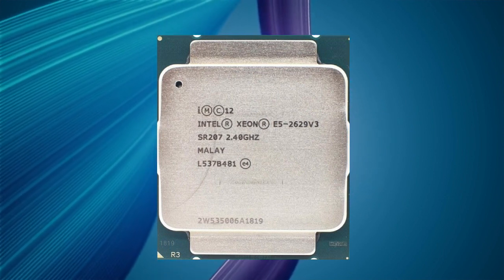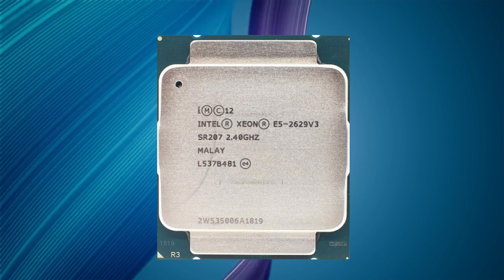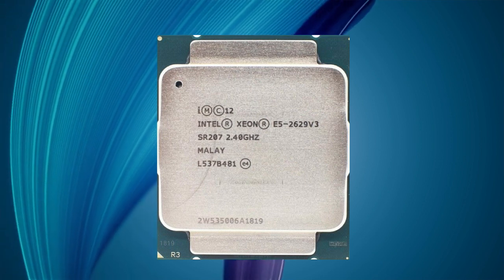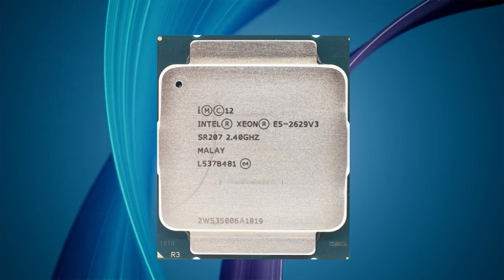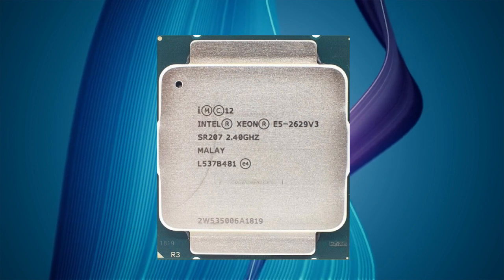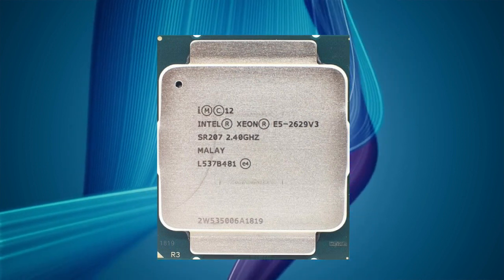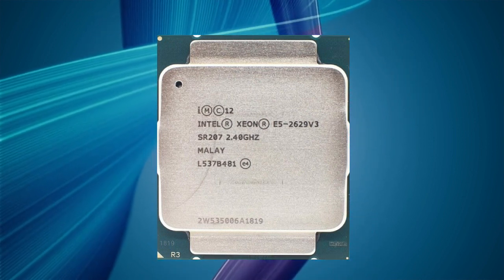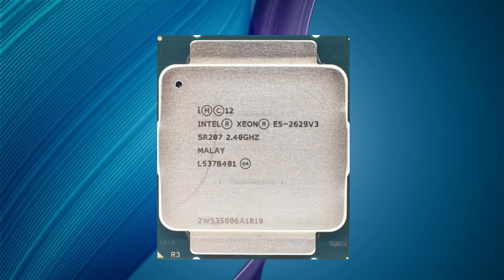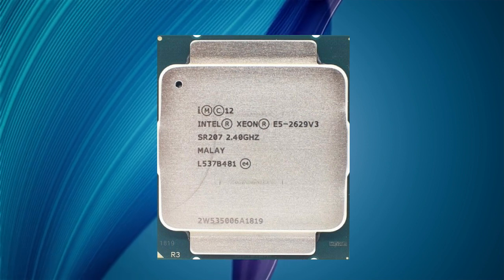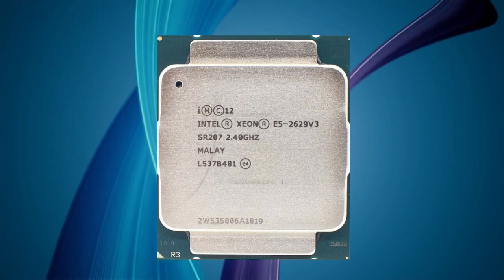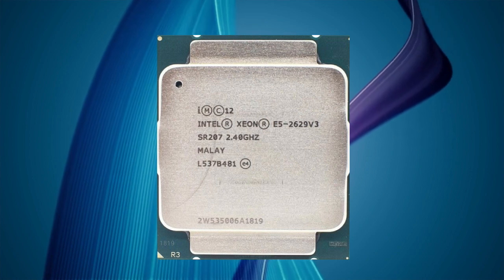The processor supports DDR4 memory with a maximum speed of 2133 MHz. It has 4 memory channels and can support up to 768 GB of memory when used with compatible motherboards. The E5-2629 V3 also supports advanced memory features such as error-correcting code, ECC, memory, which helps to ensure data integrity in critical applications.